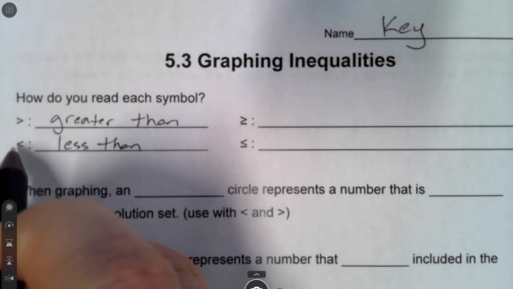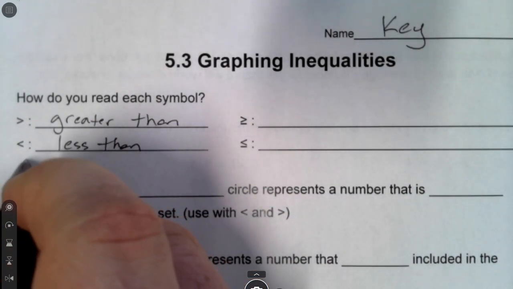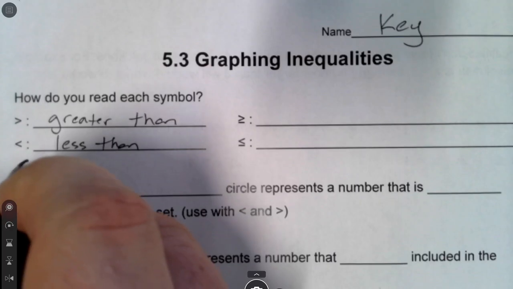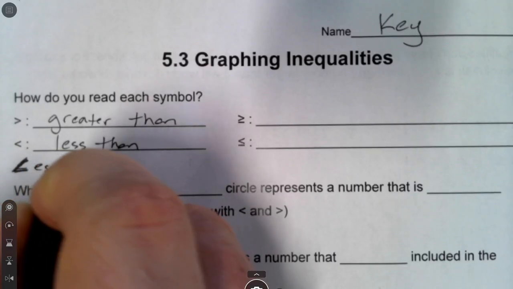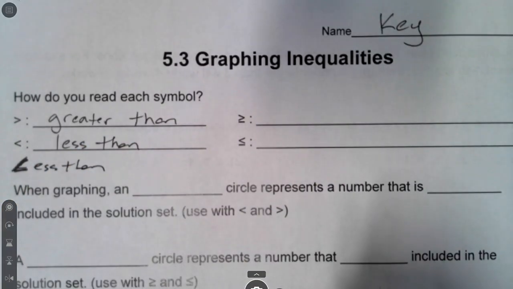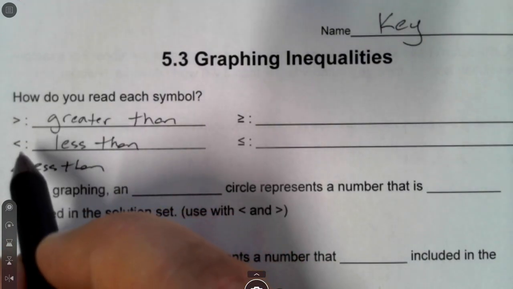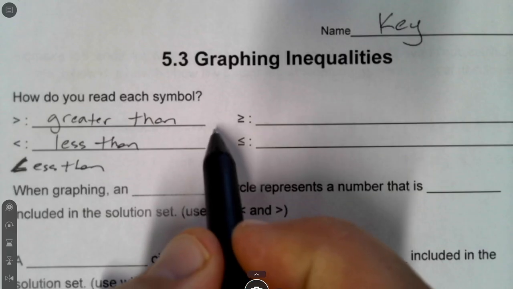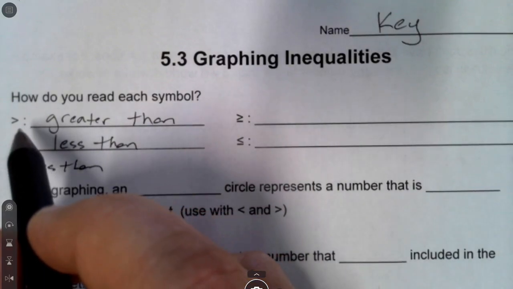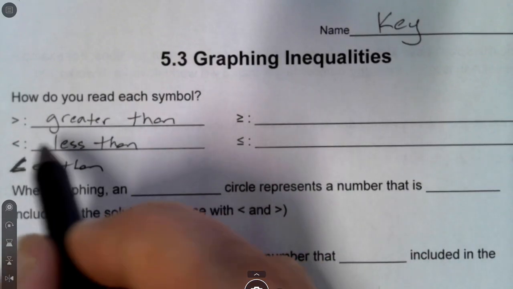Another way you can remember it, this symbol is very close to a capital L for less than. That could be another way you remember it. So greater than, less than. These two are very similar. As you can see, the only difference is they have a line underneath them.